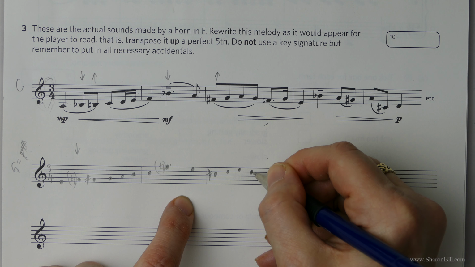So now down a step takes us here, and we're now cancelling back down, so that can go. Up a step, down a third, 1, 2, 3. And we've had this note before here, so we should be in the same place.